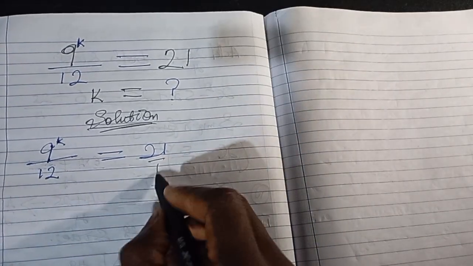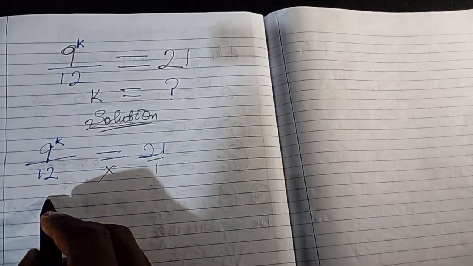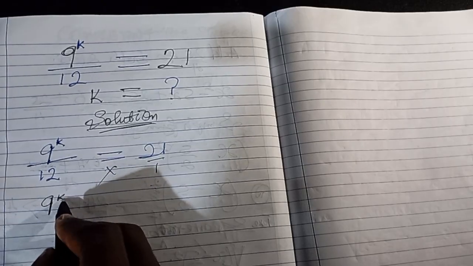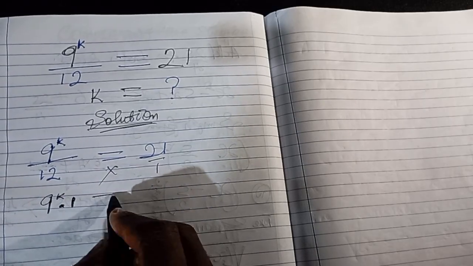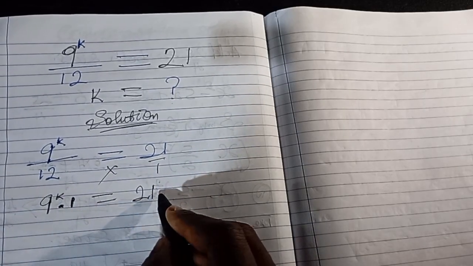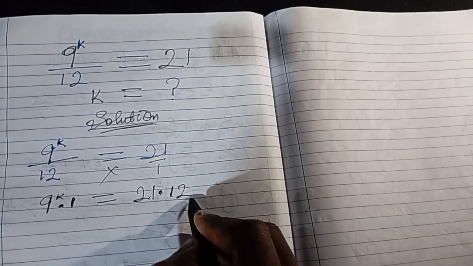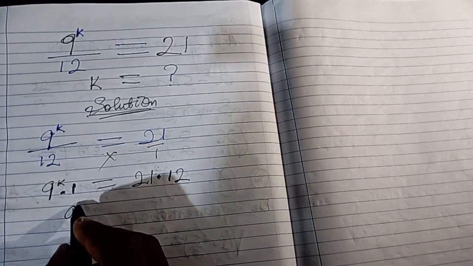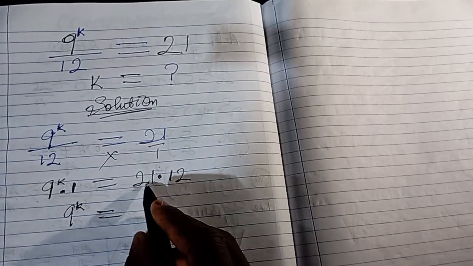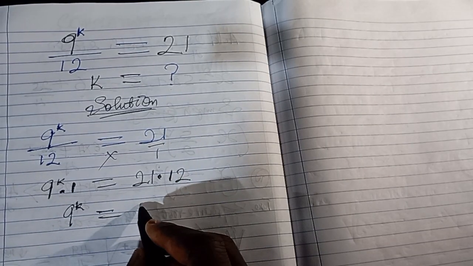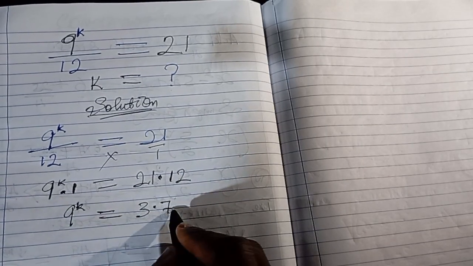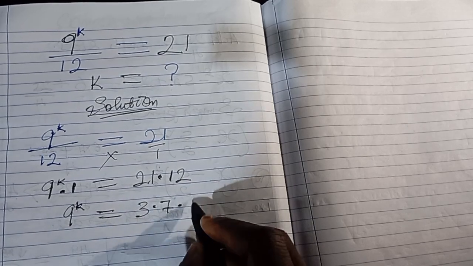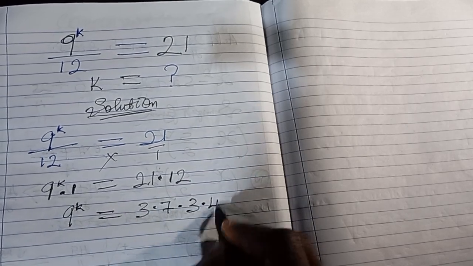Here there is an invisible 1. Let's cross multiply so that we can have 9 raised to power k multiplied by 1 is equal to 21 multiplied by 12. Alright, so we have 9 raised to power k is equal to 21. We can still have 3 multiplied by 7. Here in 12 we can still have 3 multiplied by 4.